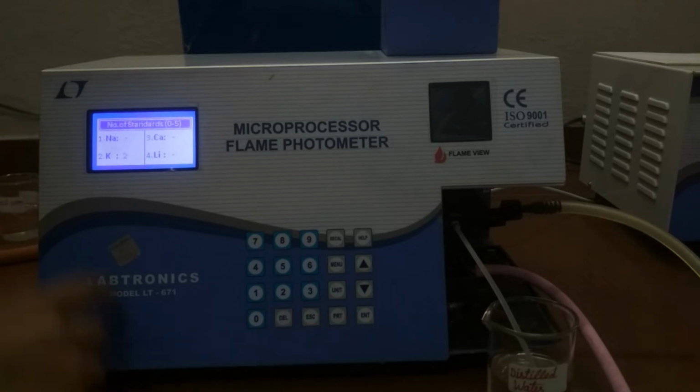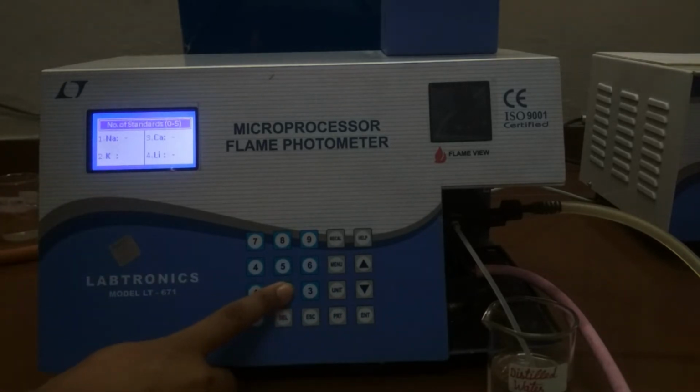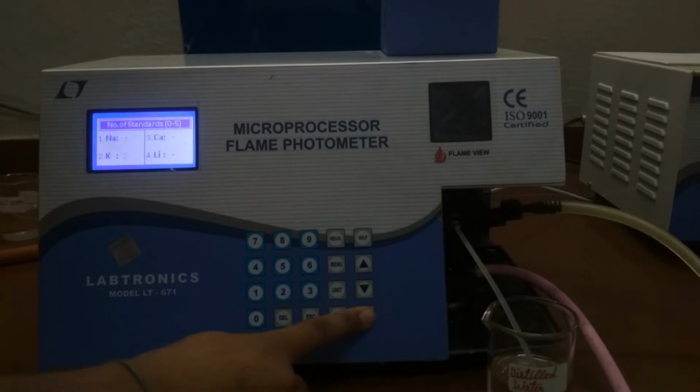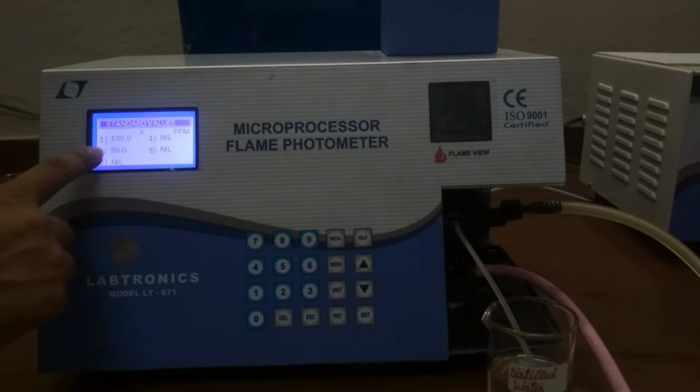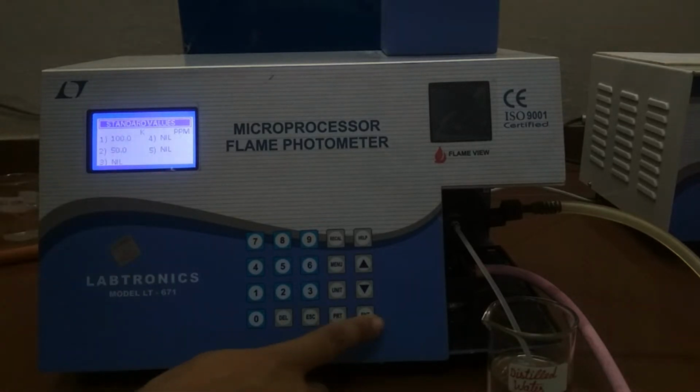The display shows number of standards. Press the numeric key, say 2 for potassium, and enter the number of standards, say 3. That would be used for its calibration. But here we are using 2 standards, so press 2. Now press enter key. The display shows standard values. Now enter the standard values of element in the selected setup. Here they are already filled, so press enter key.